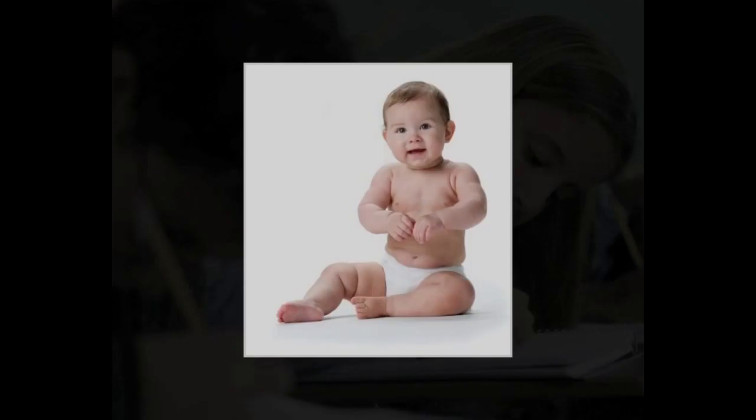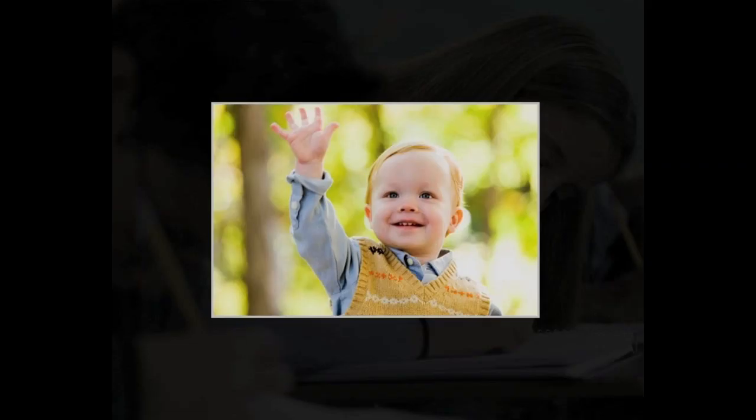A child of 9 to 12 months follows simple commands like sit down, come here, give it. And under expressive skills, the child uses jargon with inflections and pauses, says mama, dada, bye bye and no.